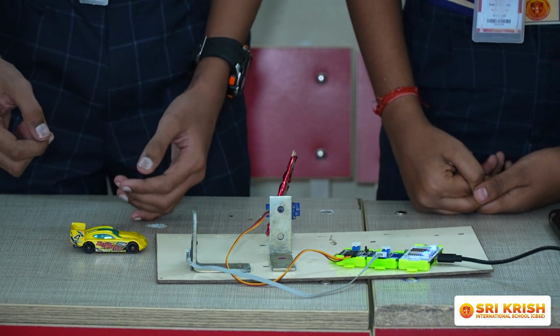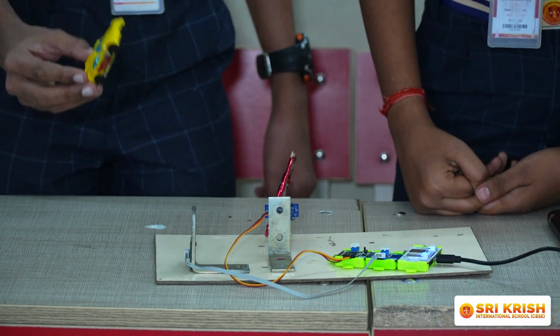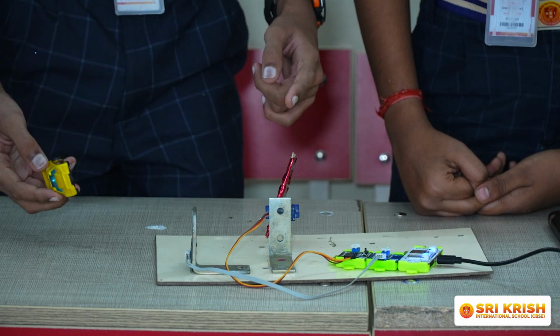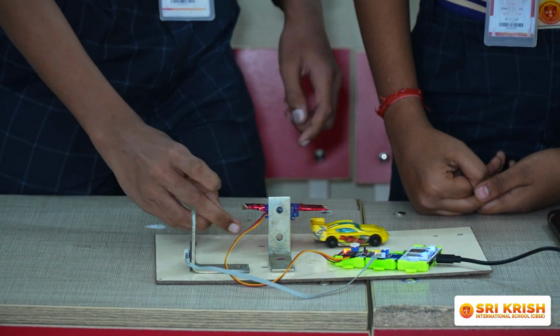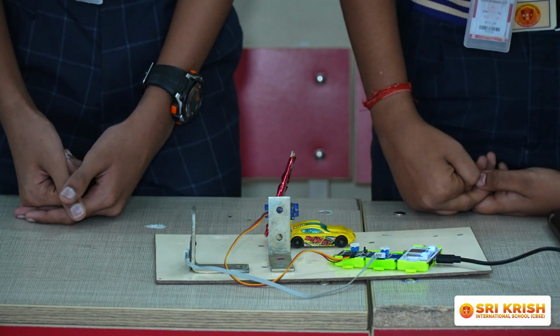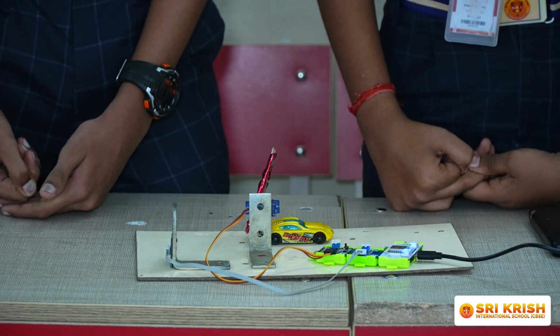Now I am going to show how it works. This is the car for an example and this is a garage. It opens the door for them and it lets it pass through.